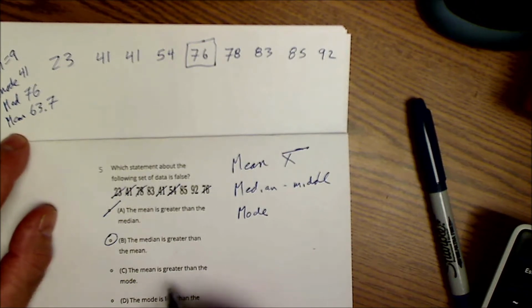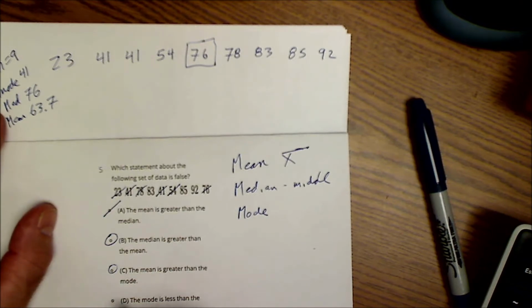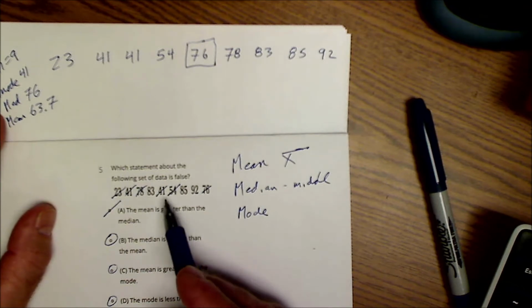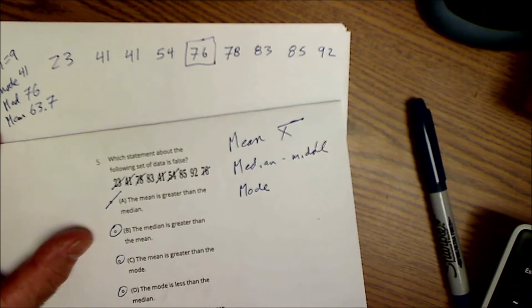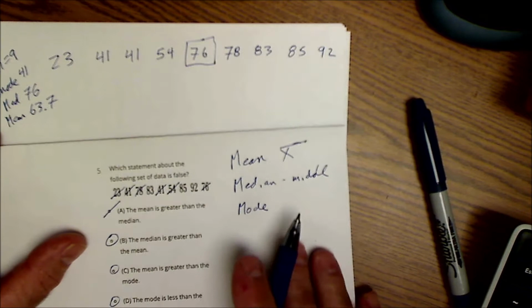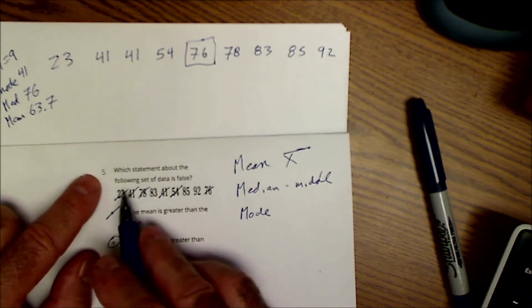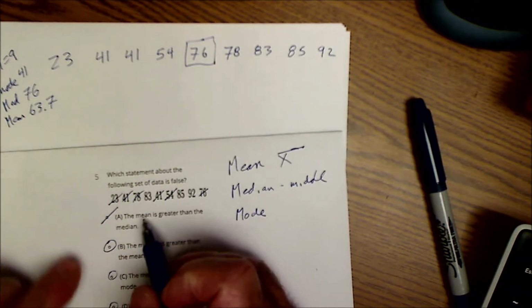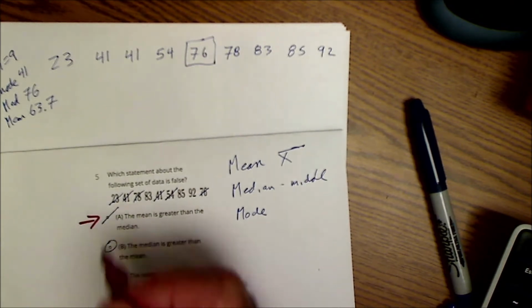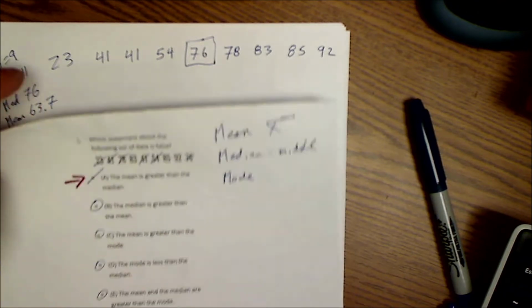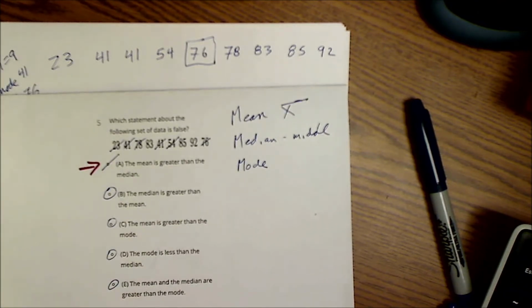That is true. That one is also correct. The mode is less than the median. That's true. Now look at this. This is why you got to read so thoroughly. The mean and the median are greater than the mode. That is also true. So all of these are true, and only one of them is false, and that's actually what it's saying. Which statement about the following set of data is false? The only thing that is false is A, the mean is greater than the median. So many of these are really about reading comprehension and reading thoroughly.